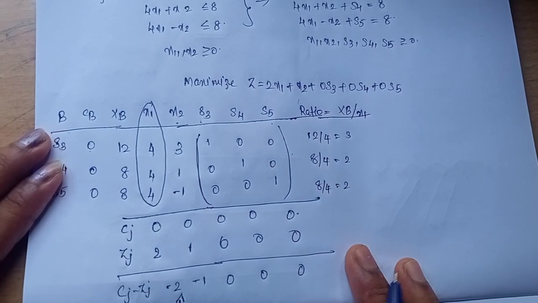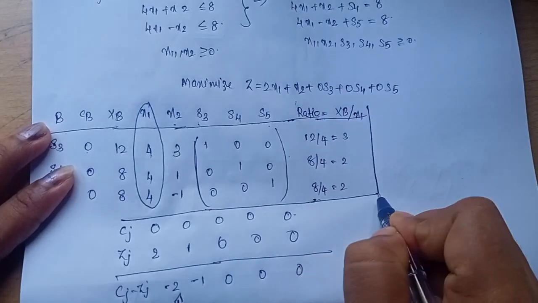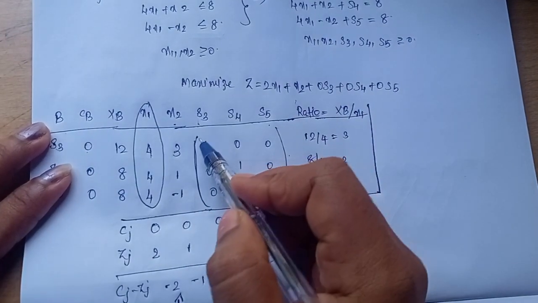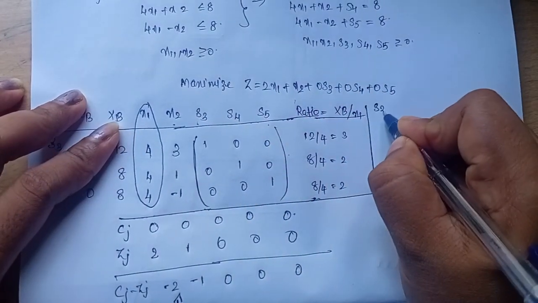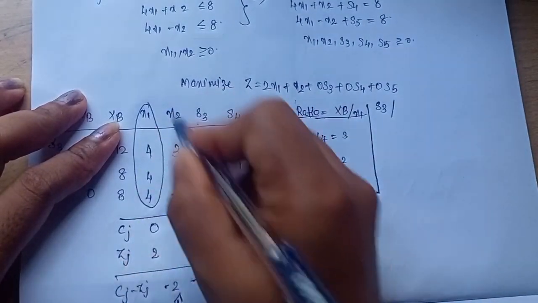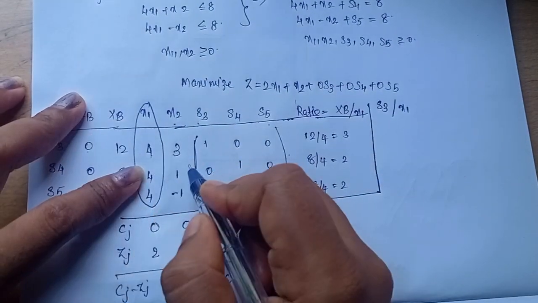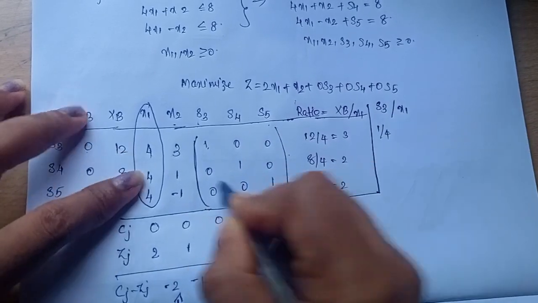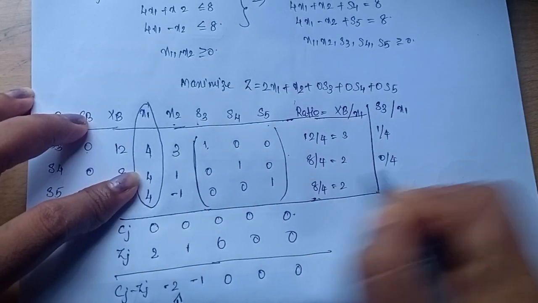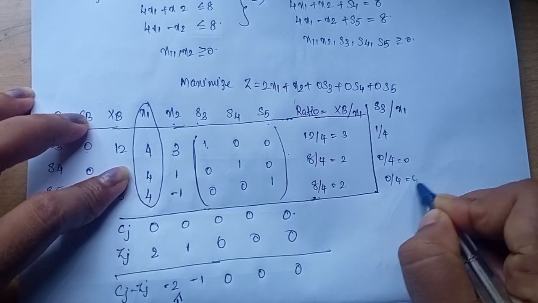Now, to find the minimum value from here, what do we do? First identify and choose the identity column. Choose the identity column from left to right. So here first we choose the first identity column, that is S3, and divide it by the key column, that is x1. So what do we get? 1 by 4, and here 0 by 4, and here 0 by 4. That is 0, zeros.